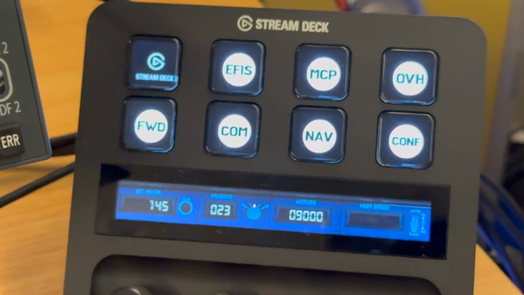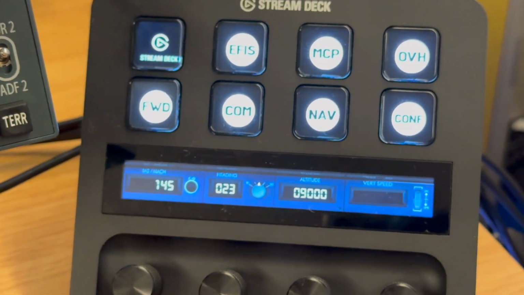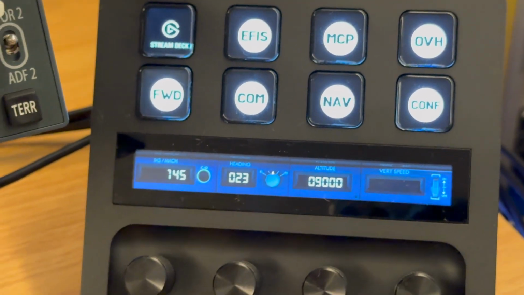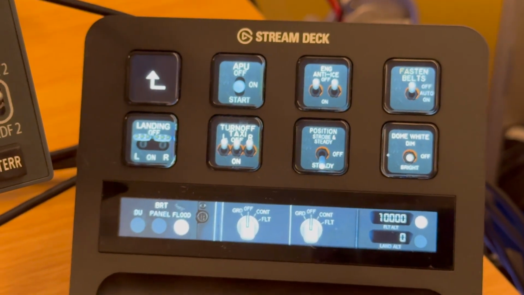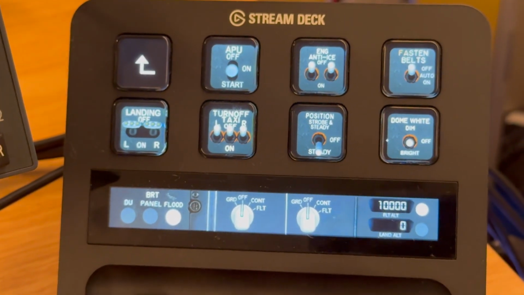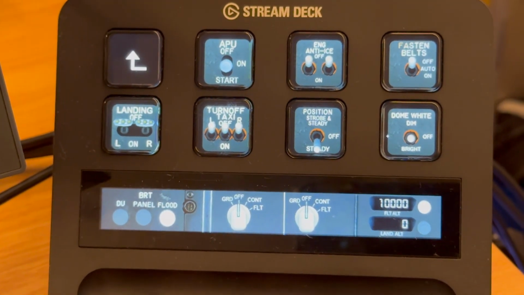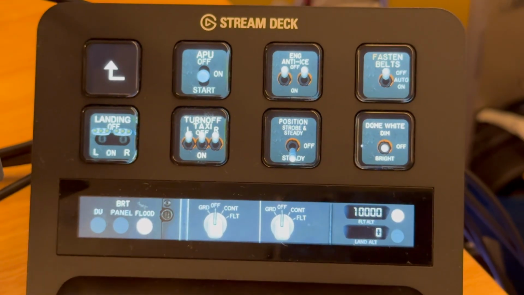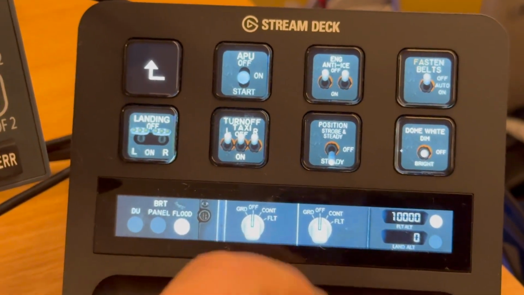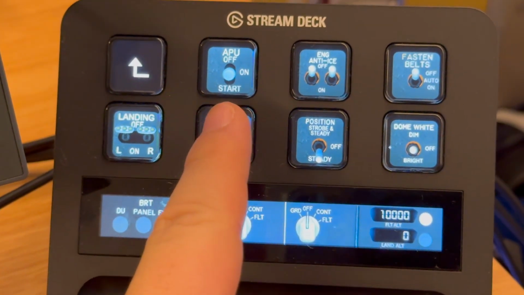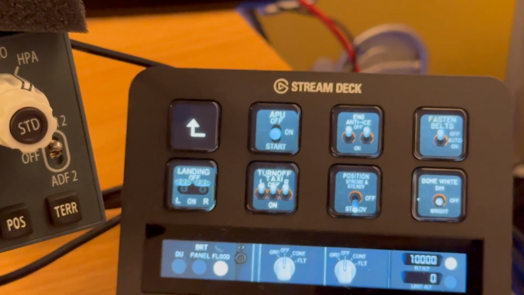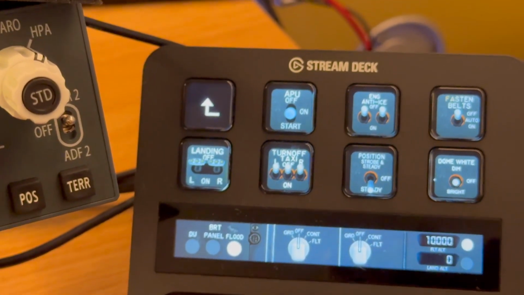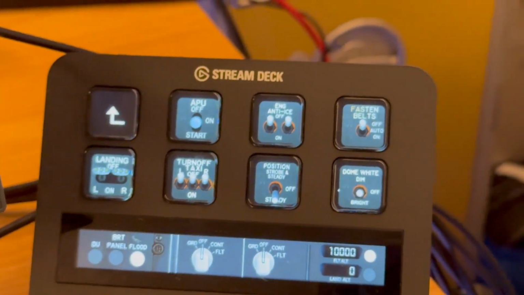So today I only actually used 2 of these screens. Well, actually 3. But the overhead is the main one that I use, and that again is only focusing on the very bare minimum of switches that you would need to get flying. As I showed you yesterday, the APU one is definitely one that I love to use, because having to toggle the APU twice using a mouse, down and then down, is painful.